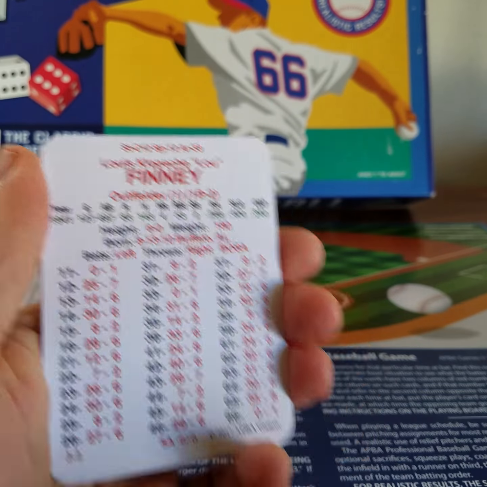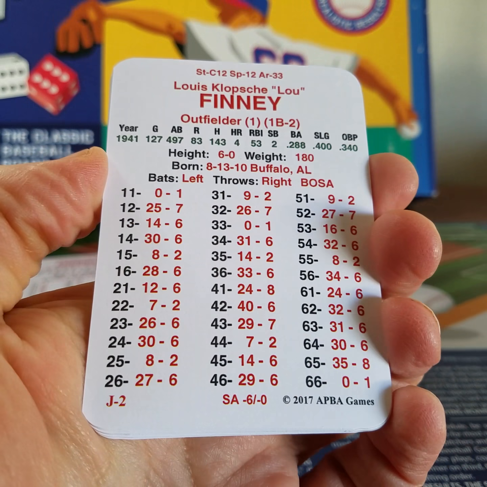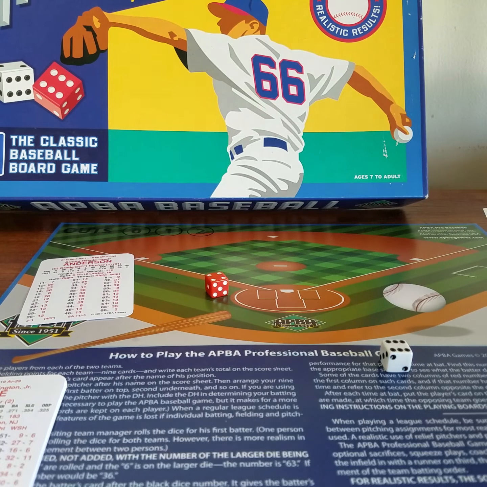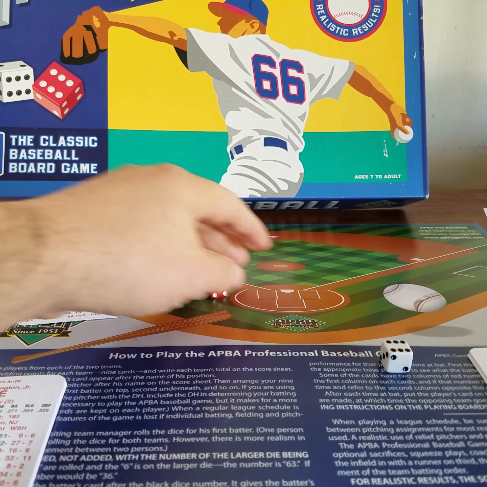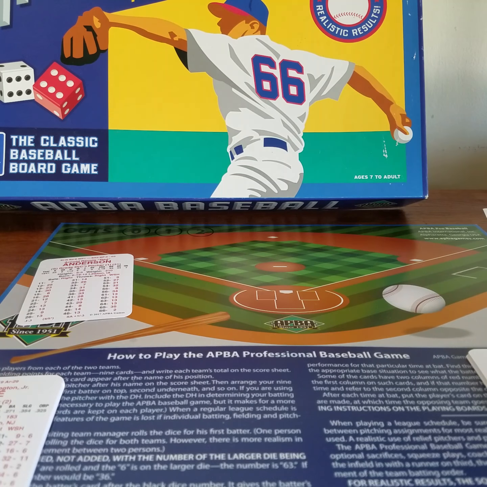Bases are still loaded with 2 outs. Finney of 46 is a 29. 29 is a fielder's choice to end the inning. Ground ball back to the pitcher. It's going to end the inning. So it's a 5-4 ball game. Be right back with the new Boston pitcher.